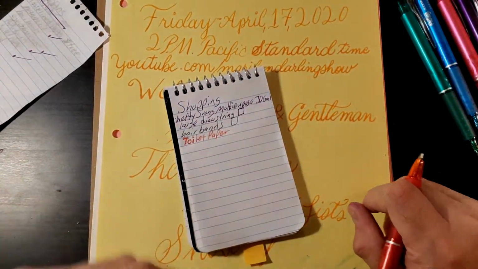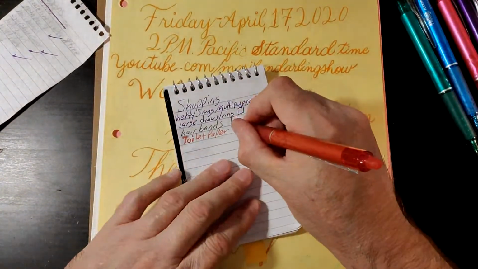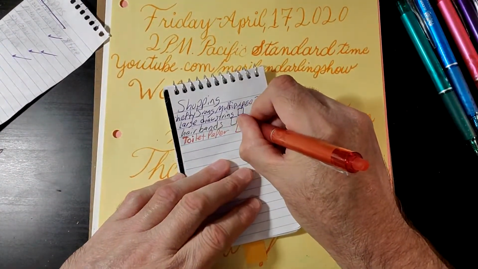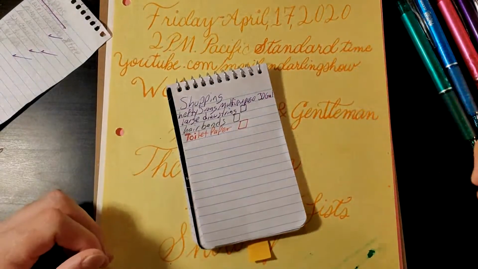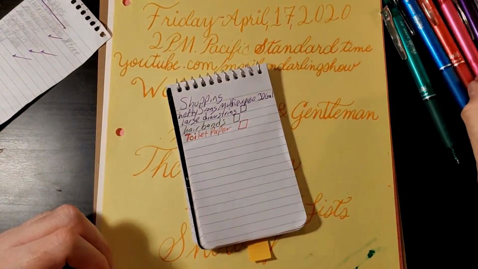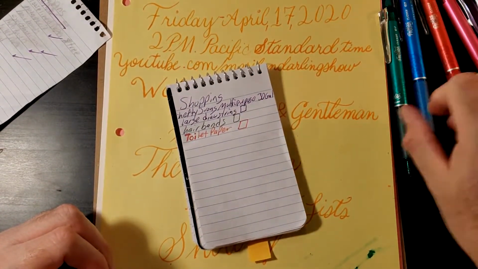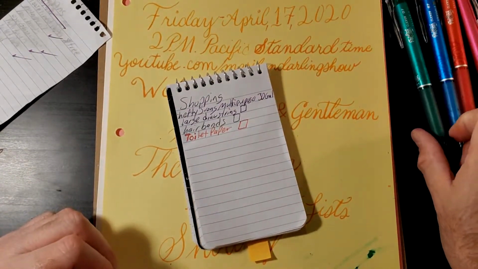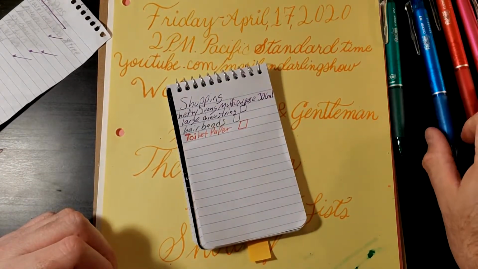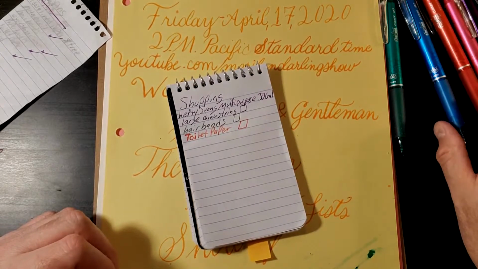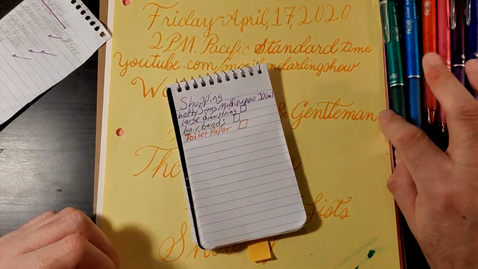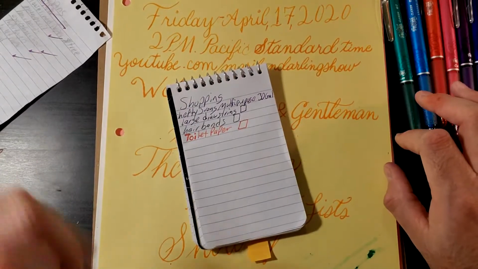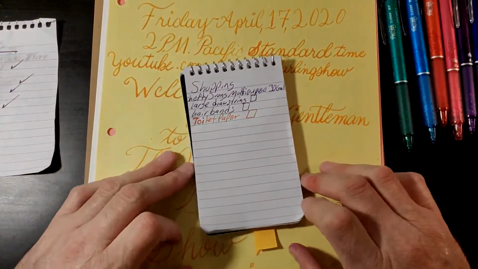Because you don't want to forget this. It's very important. Like lesser, not important things, you can make other colors, but try and make lists fun.